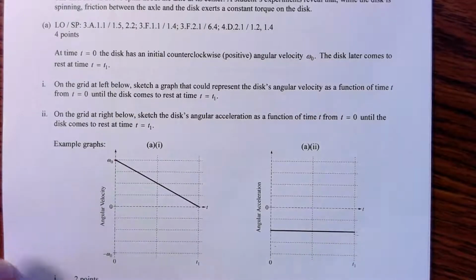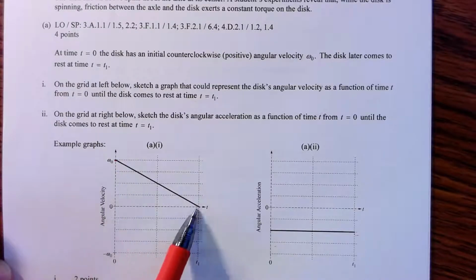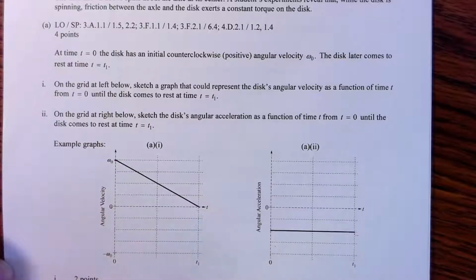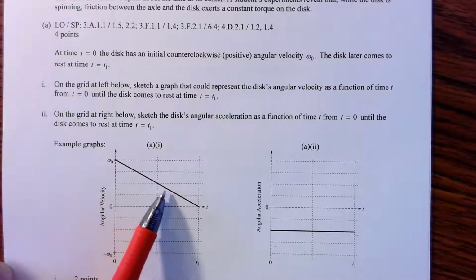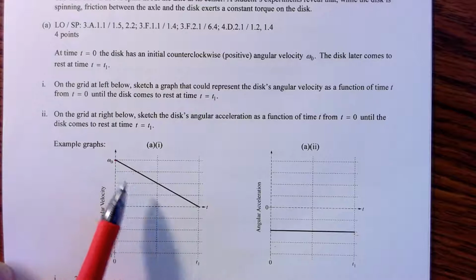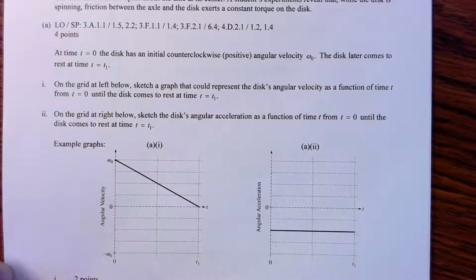That actually got you a total of 4 points. For knowing that this curve started at omega naught and ended at zero, and having some sort of slope that was negative, you got a point. And for having a straight line, because friction is a constant force that'll have a constant acceleration, the slope is the same the whole way. So having a straight line here and not a curved line got you the second point.